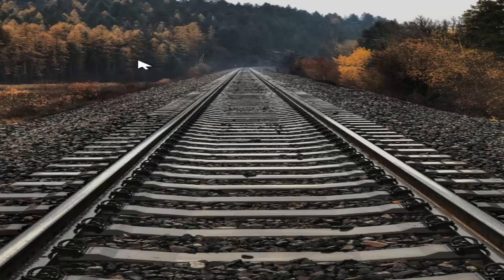This is important because the railway track is parallel, but all the lines are converging to a single point, which we call the vanishing point. This is how our eye works, and that is why we say this is the perspective projection.